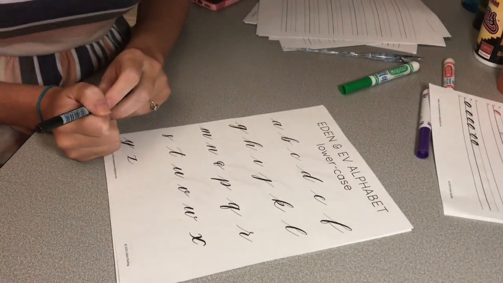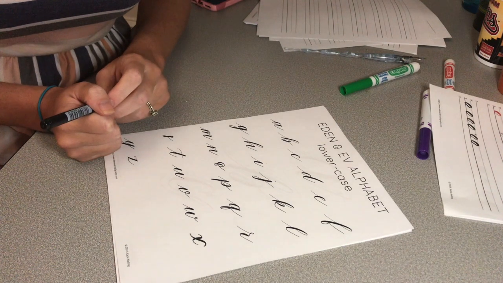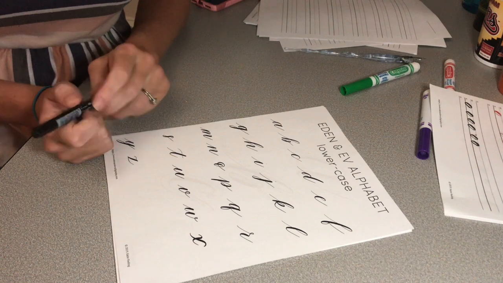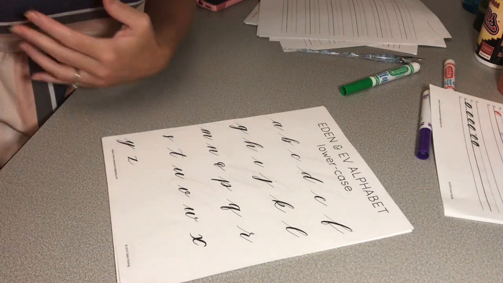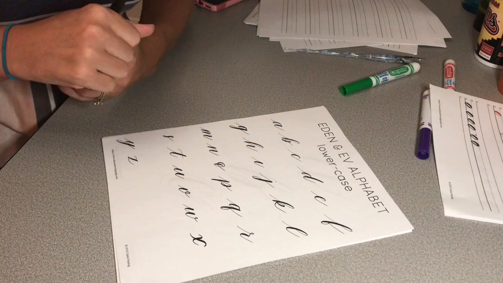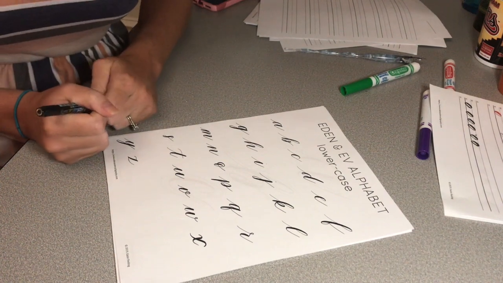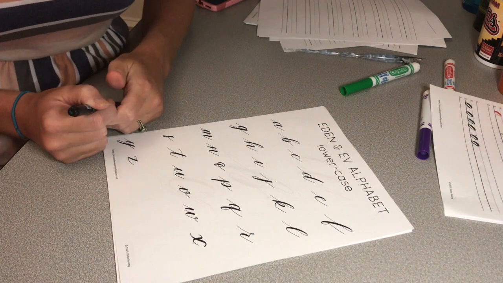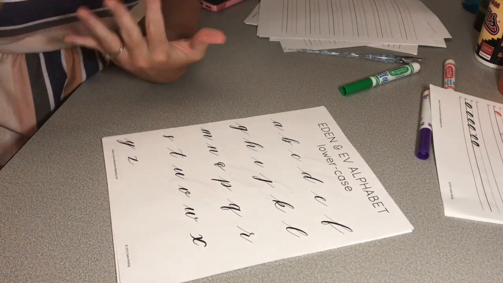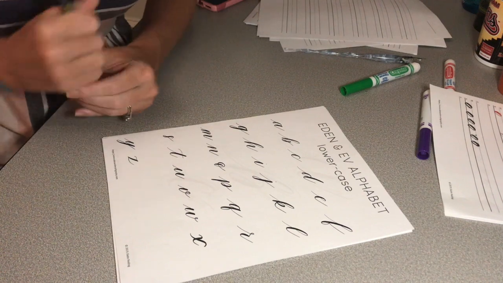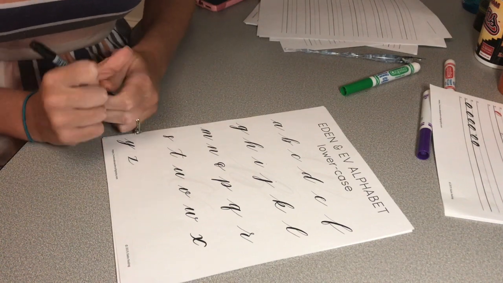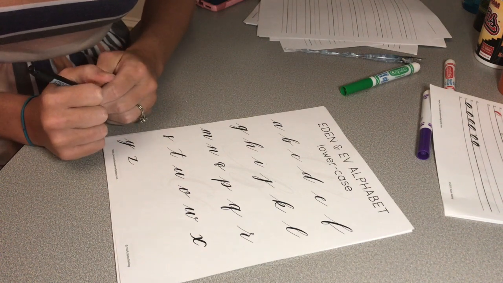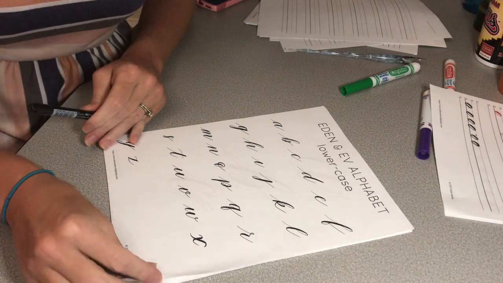So in my book that I wrote, I have a page where you can see what the lowercase letters of calligraphy look like. And most of what I do is called modern calligraphy. I also do copperplate calligraphy, which is the more traditional fancy kind. But modern is really cool because you get to make the letters your own and put your personality into it. So I'm just going to go through a few of these letters and show you how they're formed.